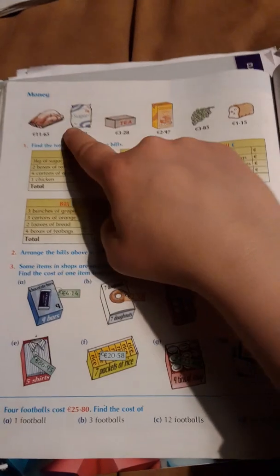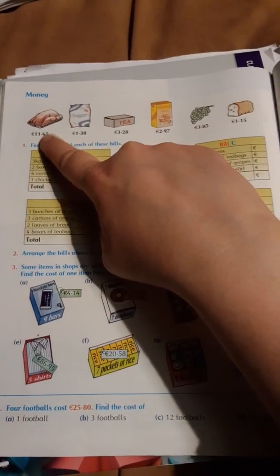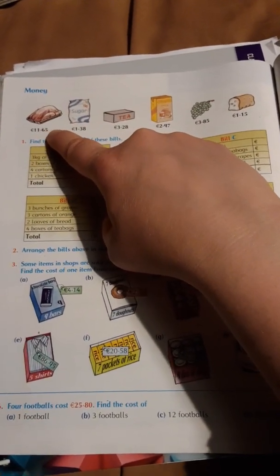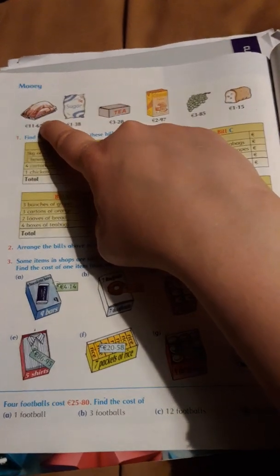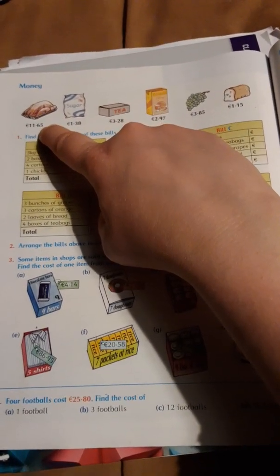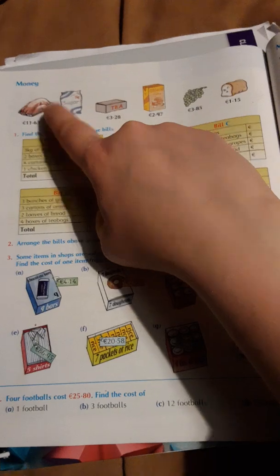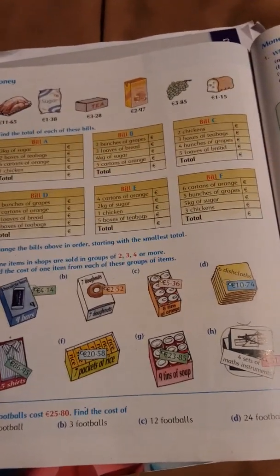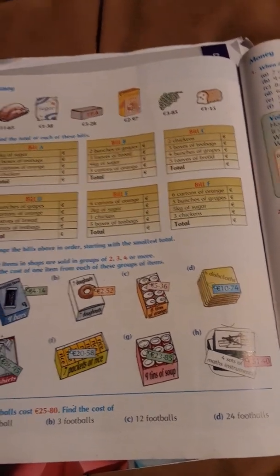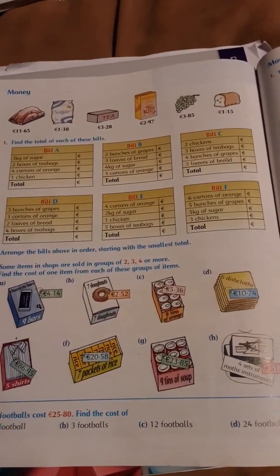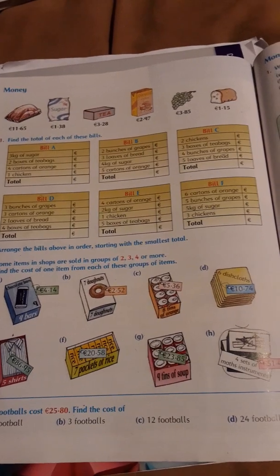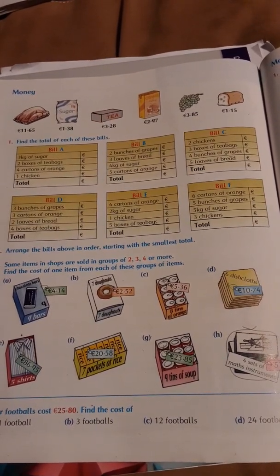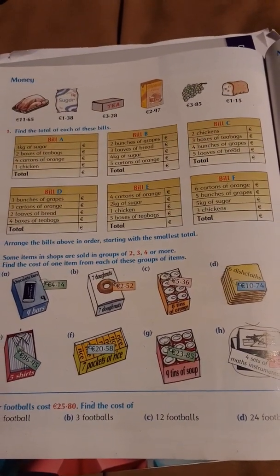For example, here at the top we've got 11 euros and 65 cents. So the 6 is 6/10 of a euro. And the 5 is 5/100 because it's 5 cents, because there are 100 cents in every single euro. So question 1 wants you to find the total of each of these bills.